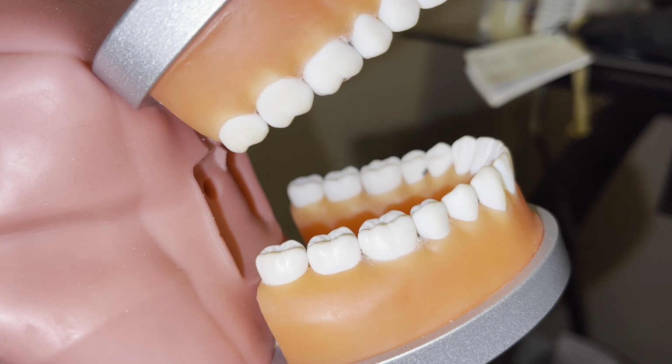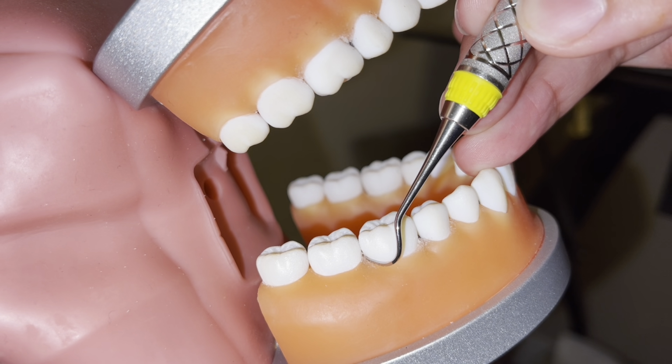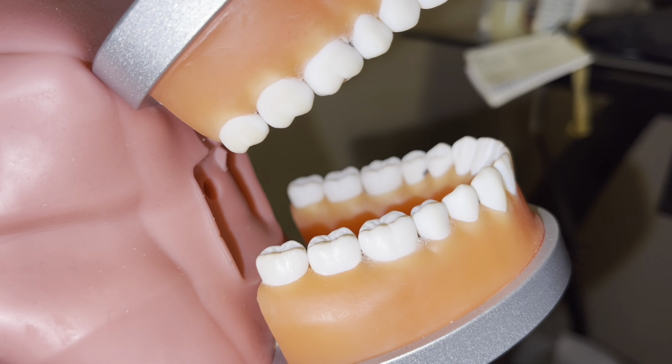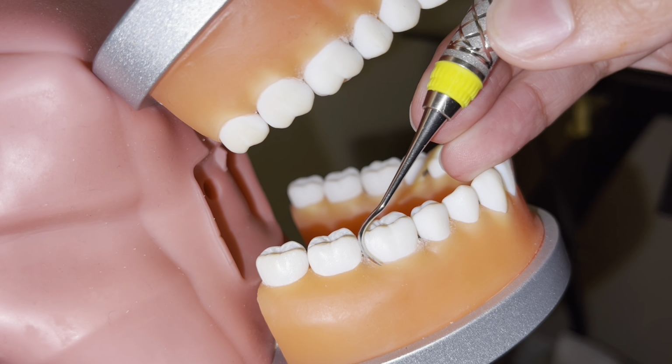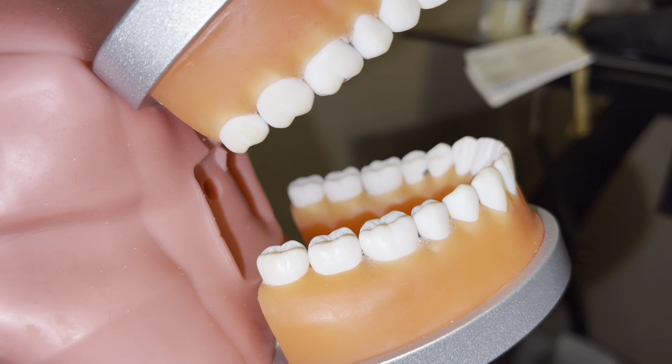Hello, so for this video, I will be scaling teeth numbers 29 and 30, buccal and lingual aspects, using my sickle scaler. I want to make sure that I am using the correct end, making sure that it wraps around the tooth like so. Using the wrong working end, the tip would point away from the tooth. I'm sitting at the 8-9 o'clock position. My patient is in semi-supine and slightly away from me.